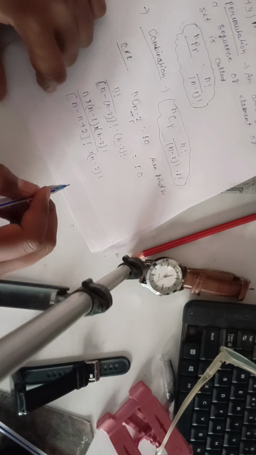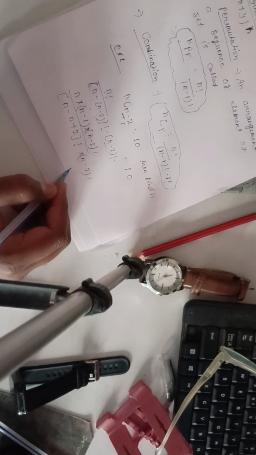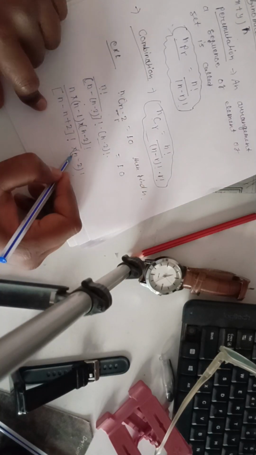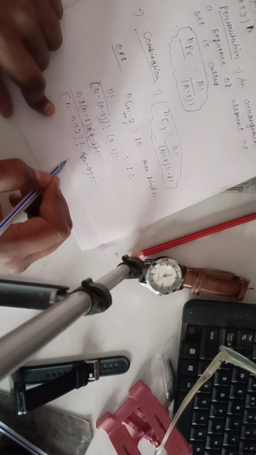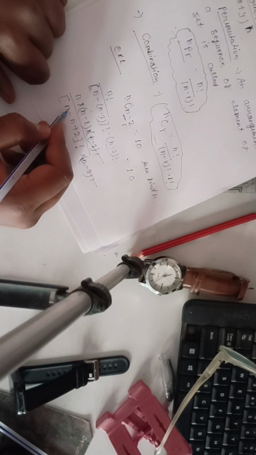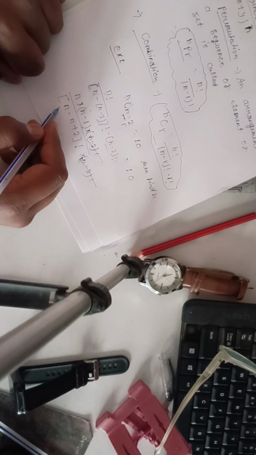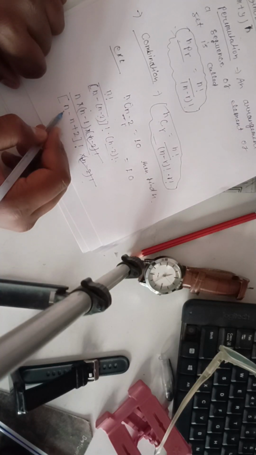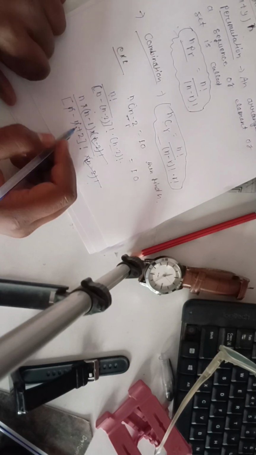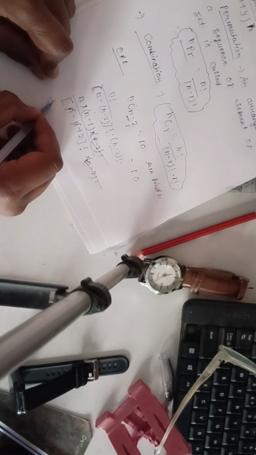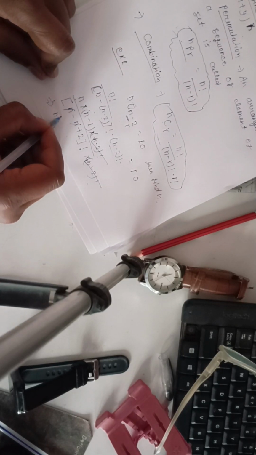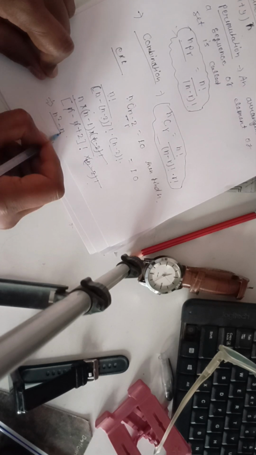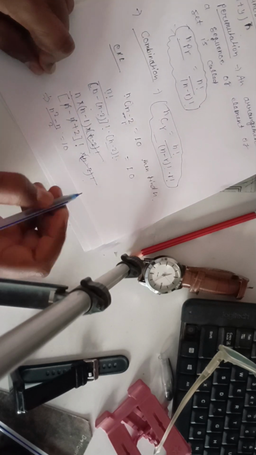I hope this is all visible. So this will get cancelled with this. By multiplying, I can write n square minus n upon 2 is equal to 10.